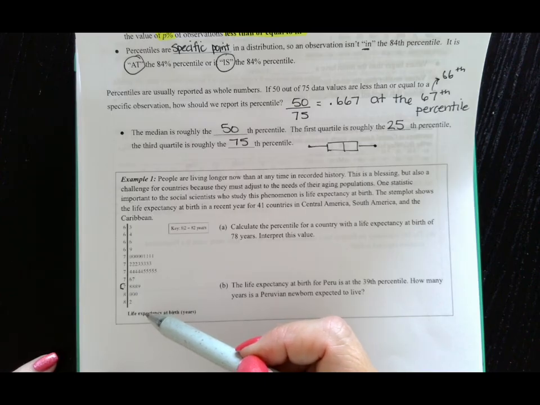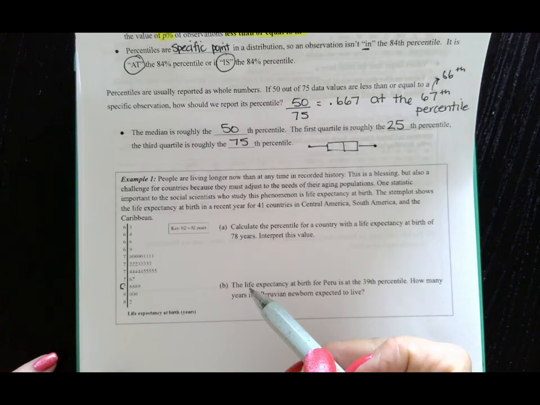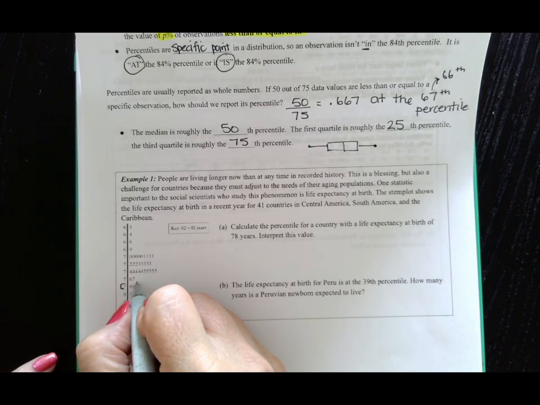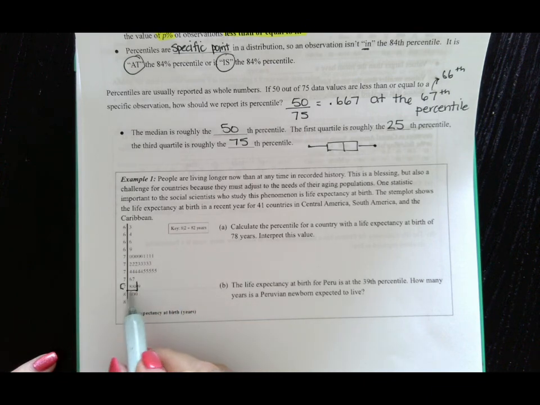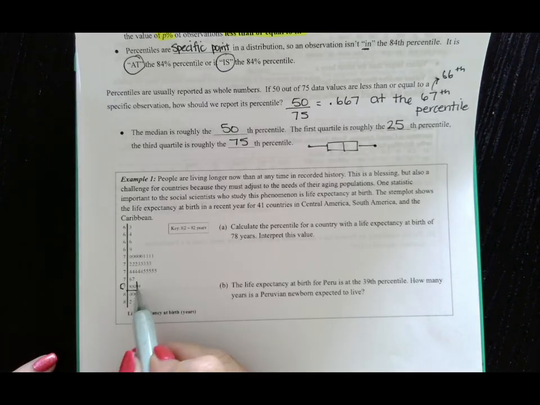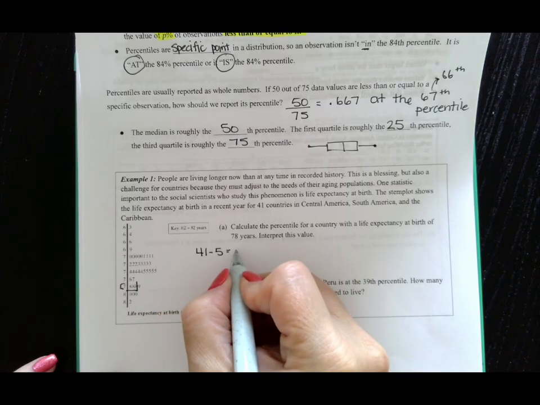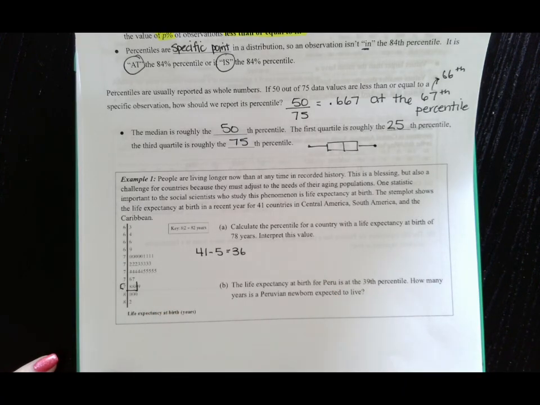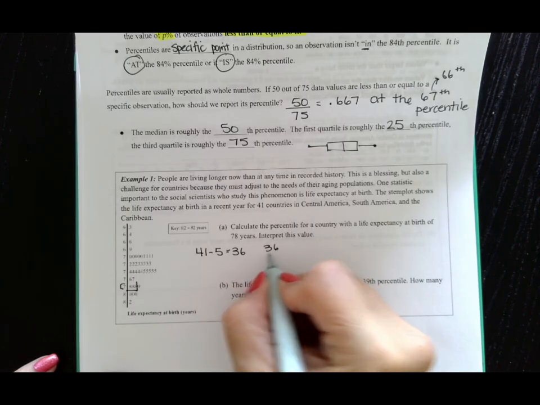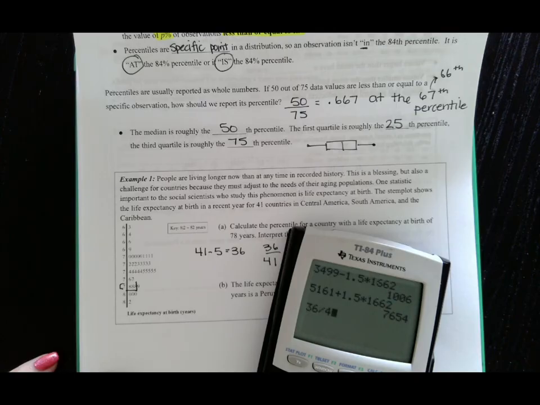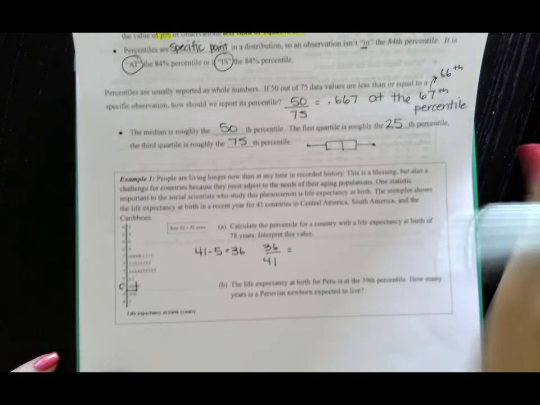And I want to know how many of those are going to be at a life expectancy of 78, so I'm going to cut it off right here. That's where 78 is. So I have 1, 2, 3, 4, 5. There are only 5 countries that are going to be greater than that. So if I have 41 minus 5, this is going to be 36. So if I take 36 and divide this by 41, I get 0.878.